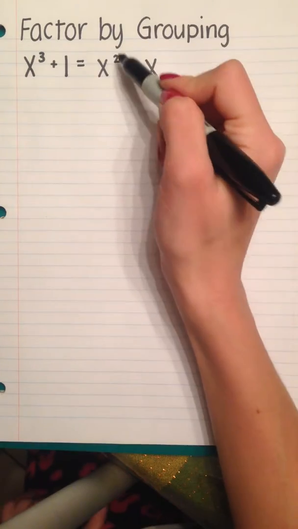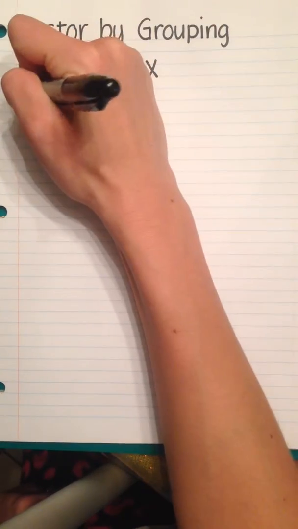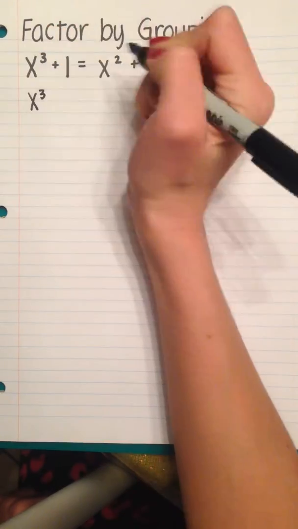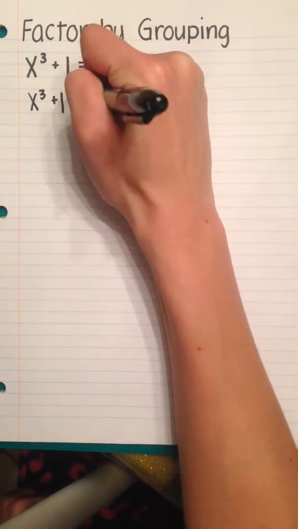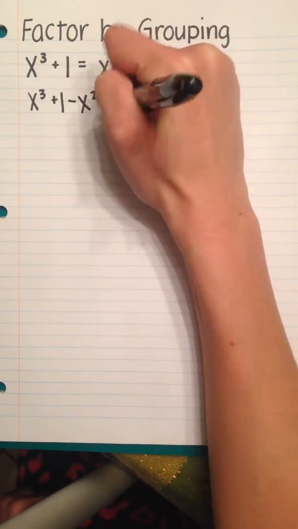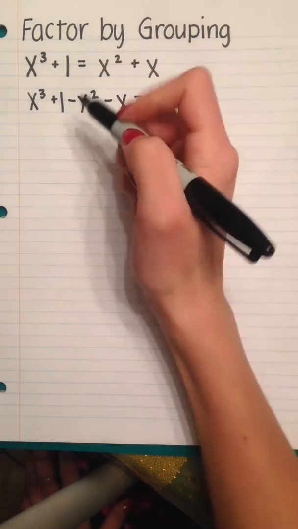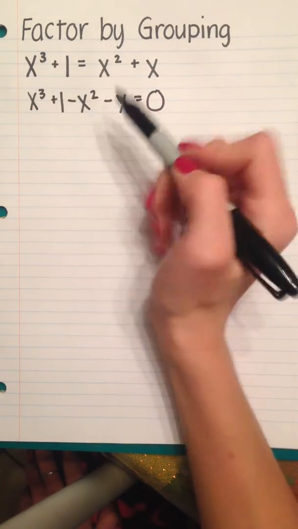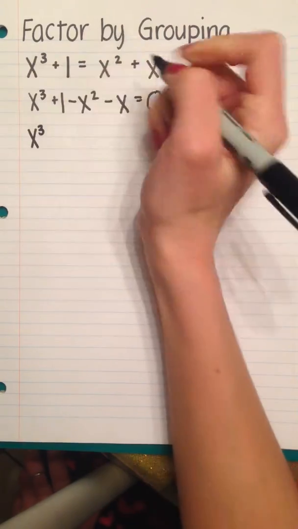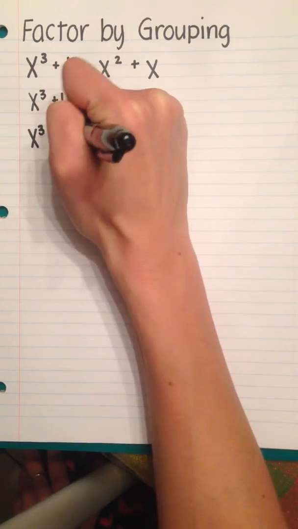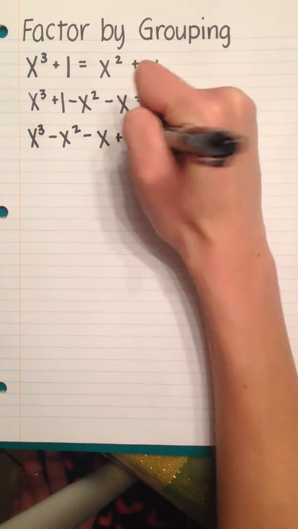We're going to subtract x squared and x from both sides, leaving us with x cubed plus 1 minus x squared minus x equals 0. Now just clean this up a little bit and put it in descending order. So we have x cubed minus x squared minus x plus 1 equals 0.